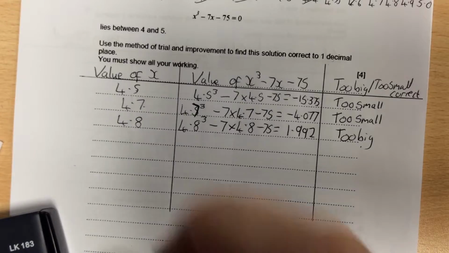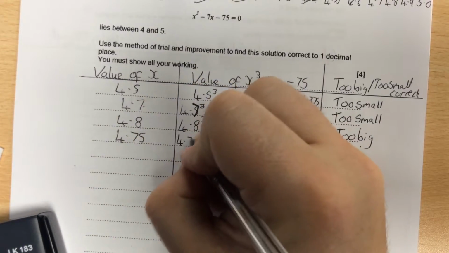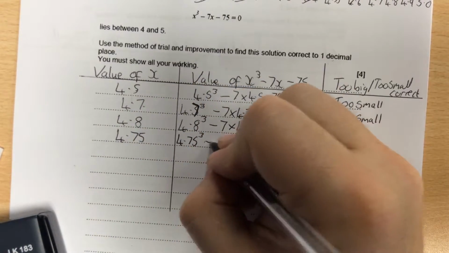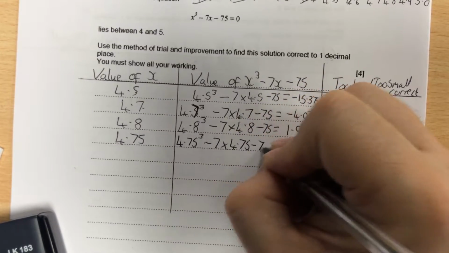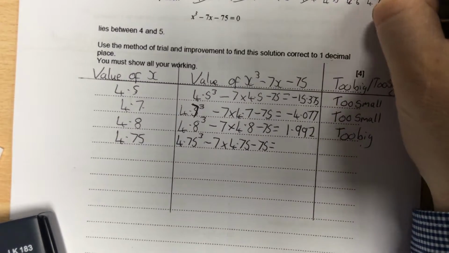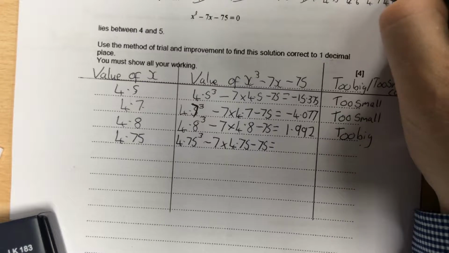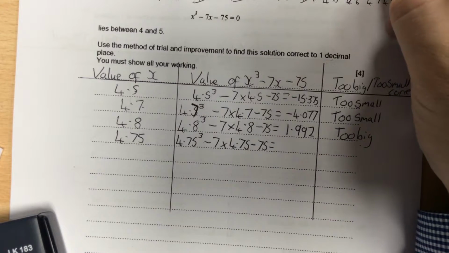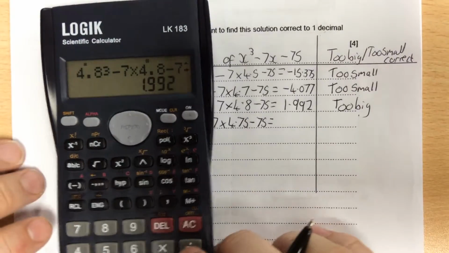So to check, I'm going to try the one in the middle, 4.75. I'm going to put in 4.75 instead of 4.8, and see what the value comes out as. If the value is below 0, it means that the one in the middle is too small, and it'll be this side of the line, so it's close to 4.8. If the one in the middle is too big, it's going to be this side of the line, so it's closer to 4.7. Let's have a look then.